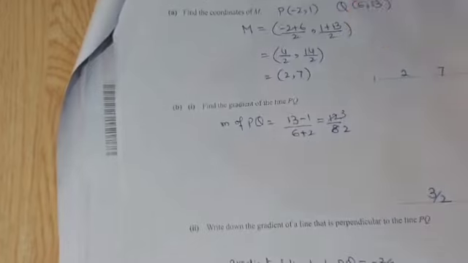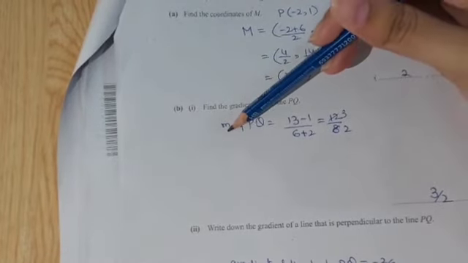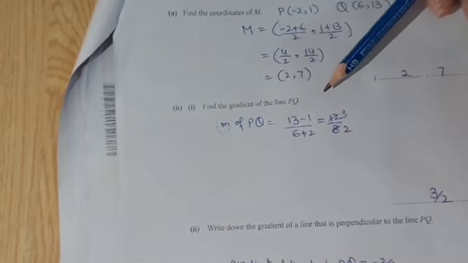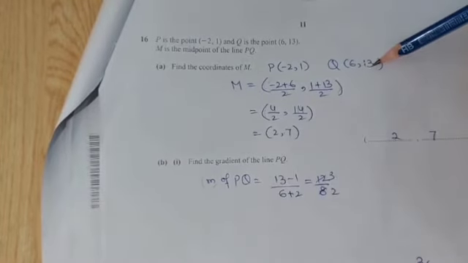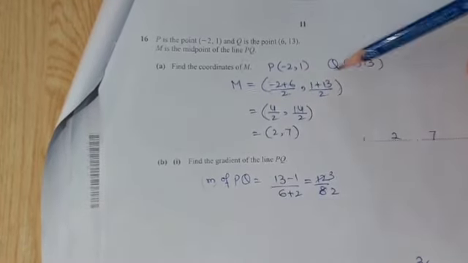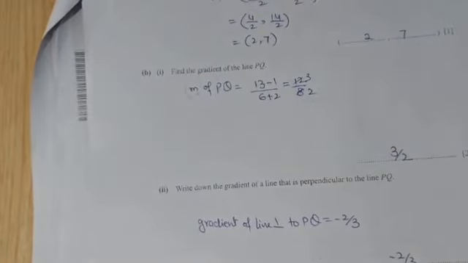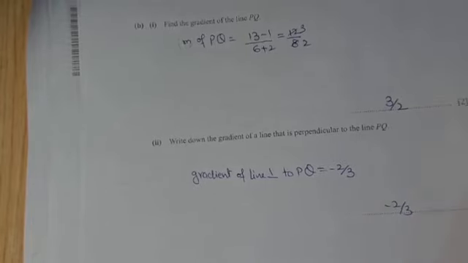Part B, part 1, find the gradient of the line PQ. M, which denotes the gradient of PQ, is equal to (y2 minus y1) over (x2 minus x1). y2 is 13 minus 1, over 6 minus negative 2, is going to give the answer 3 over 2 as the gradient. Part 2, write down the gradient of a line that is perpendicular to the line PQ.